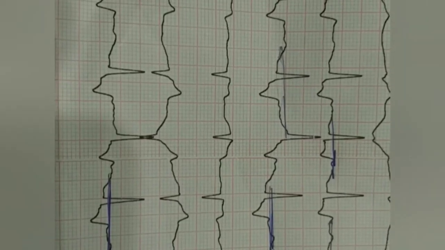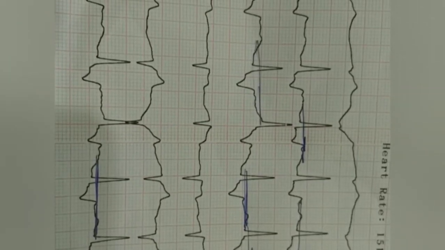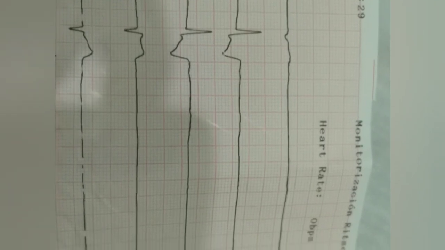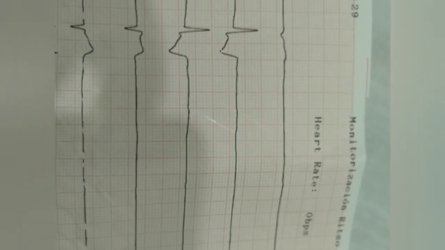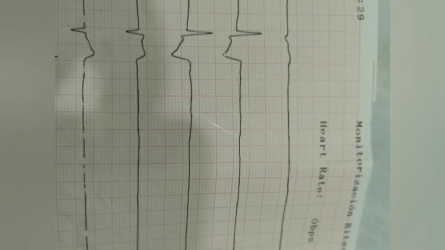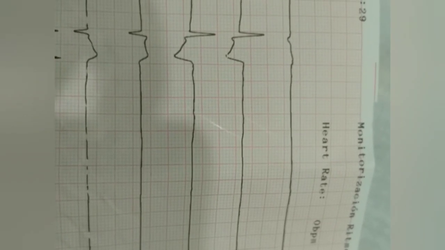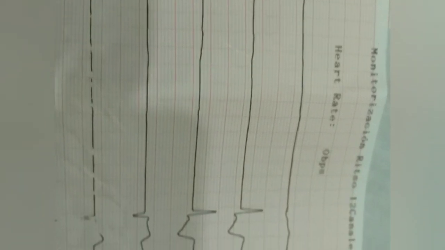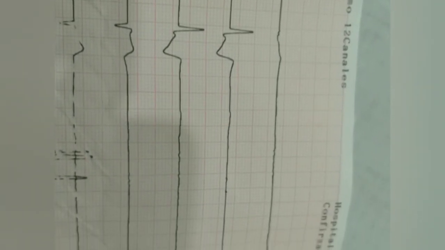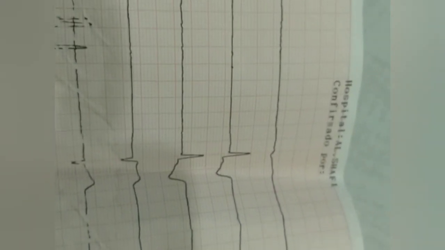But minutes after this, the patient went into complete heart block. The patient's SA node, which 60% of the time is supplied by the right coronary artery, was not able to send any impulses, so there is a ventricular escape rhythm. If you see, it's a broad QRS complex with a slurred ST segment, and this time the heart rate dropped to around 25, and the patient wasn't able to have any blood pressure. So in this ECG you see it's a ventricular escape rhythm.